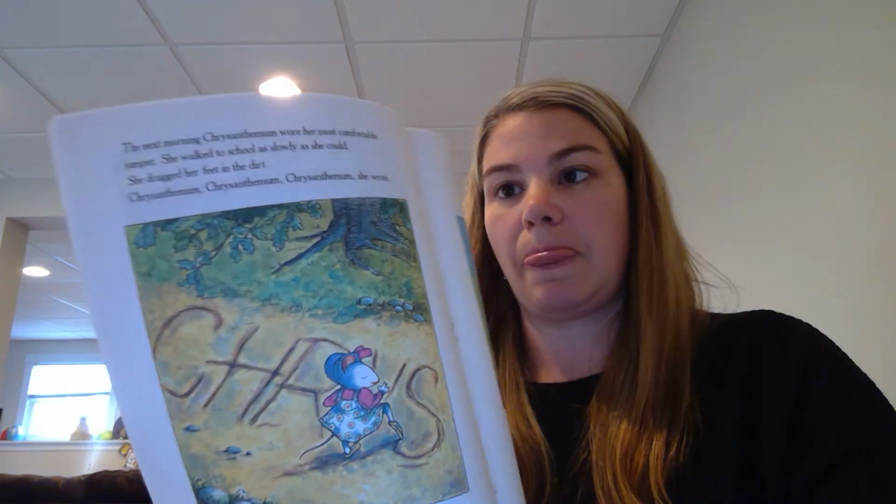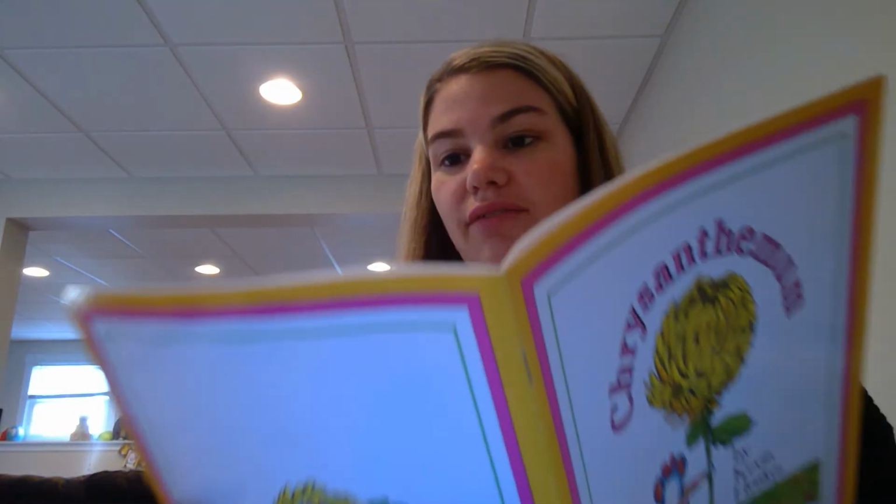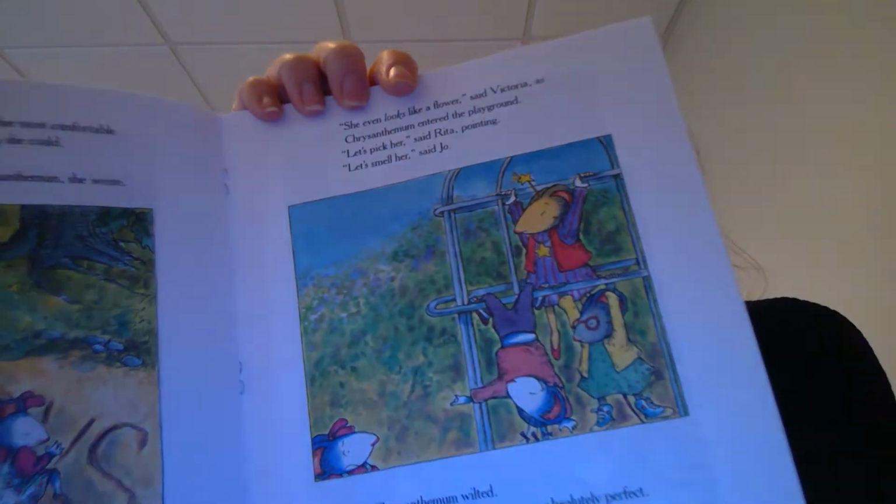Chrysanthemum, Chrysanthemum, Chrysanthemum, she wrote. She even looks like a flower, said Victoria, as Chrysanthemum entered the playground. Let's pick her, said Rita, pointing. Let's smell her, said Joe. Chrysanthemum wilted. She did not think her name was absolutely perfect. She thought it was absolutely dreadful again.